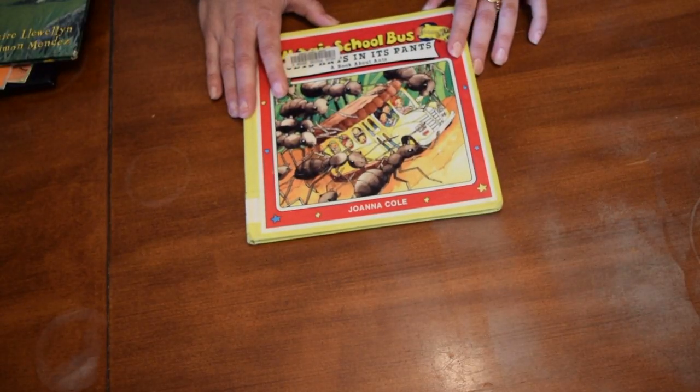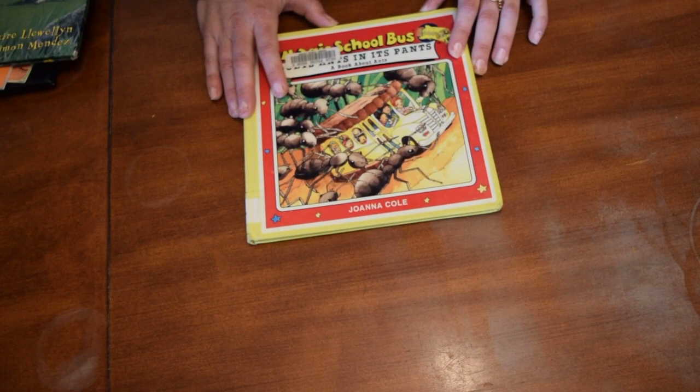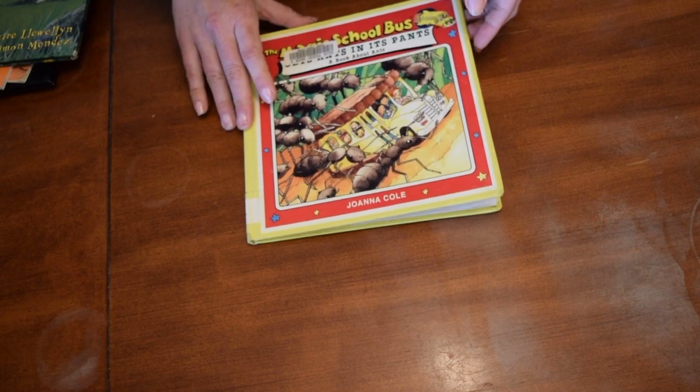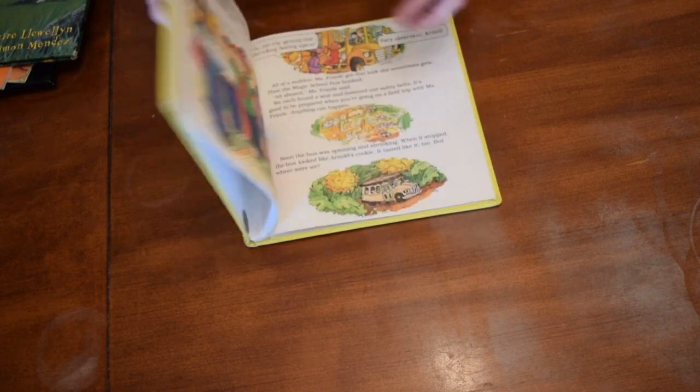And you cannot do an insect unit with little kids unless you include the Magic School Bus. And we've got the Magic School Bus Gets Ants in the Pants.